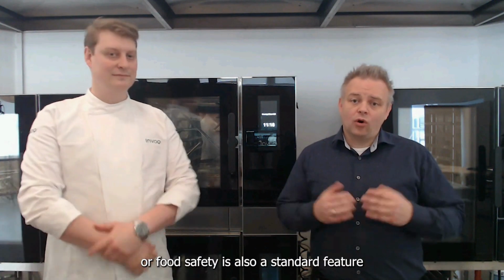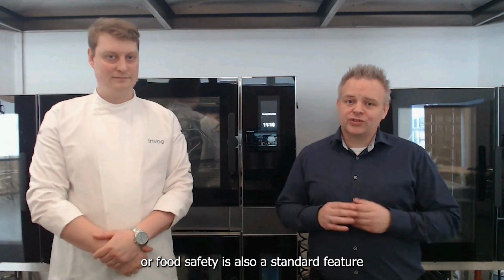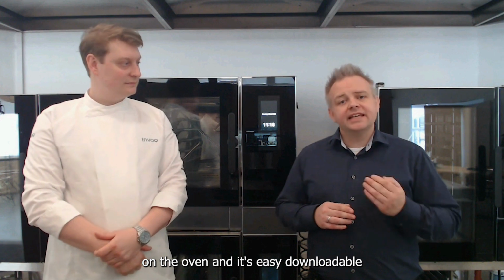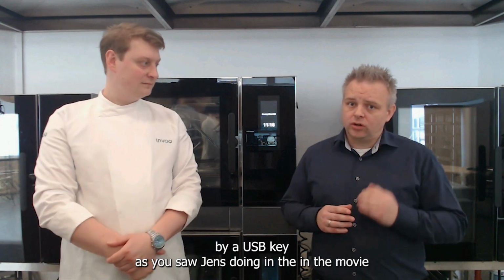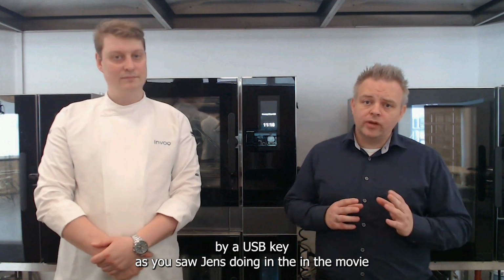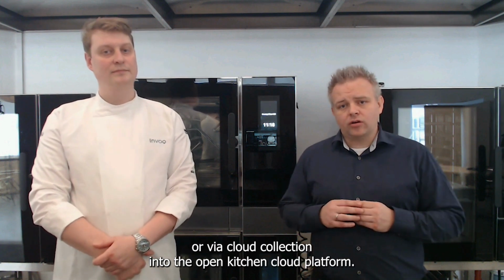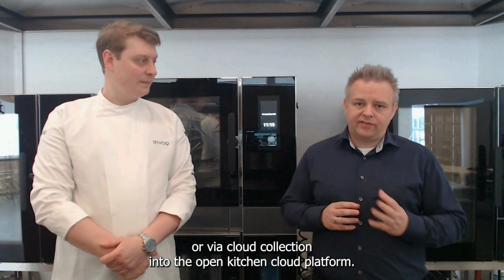HACCP, or food safety, is also a standard feature in the oven, and it's easily downloadable by a USB key, as you saw Jens doing in the movie, or via a cloud connection into the Open Kitchen cloud platform.